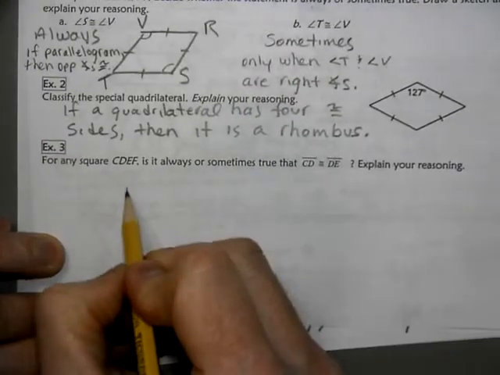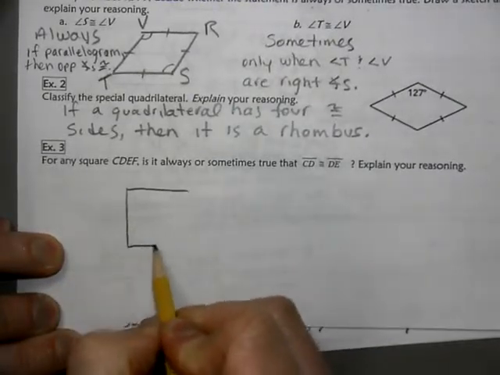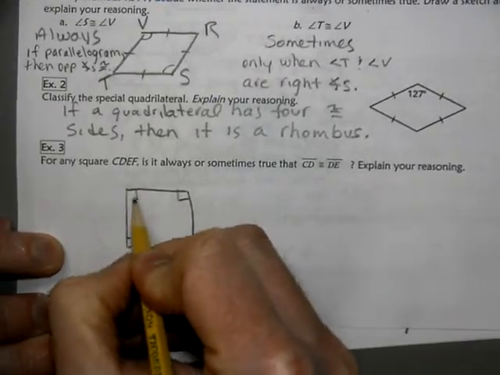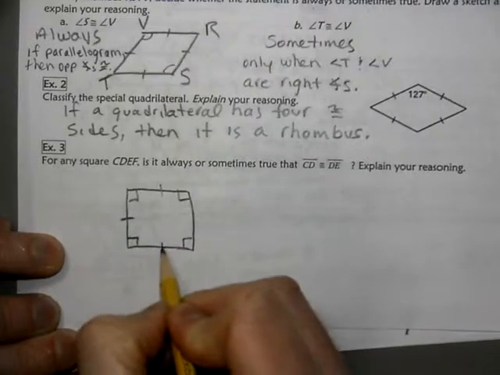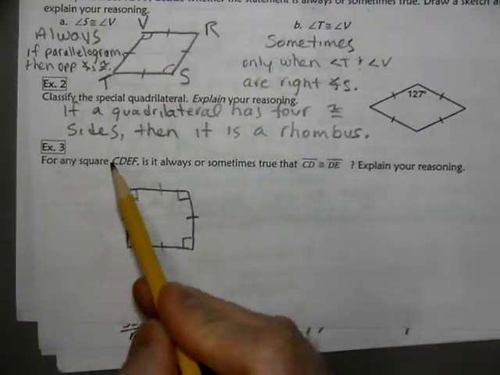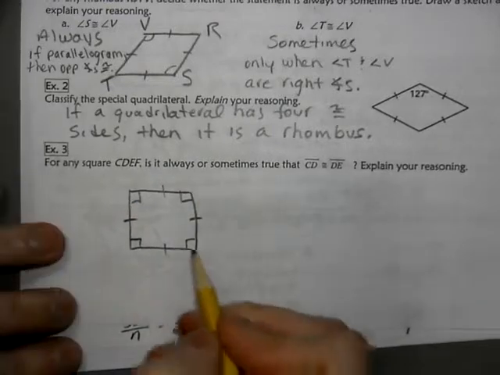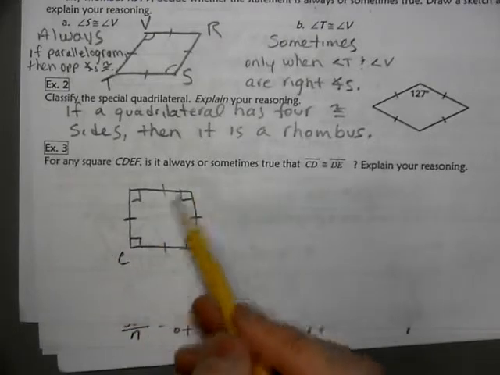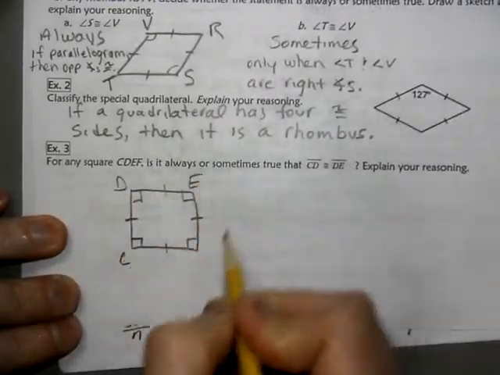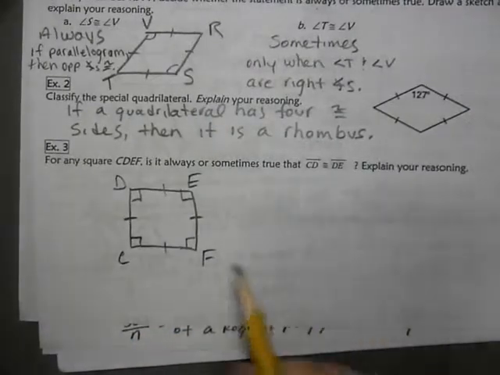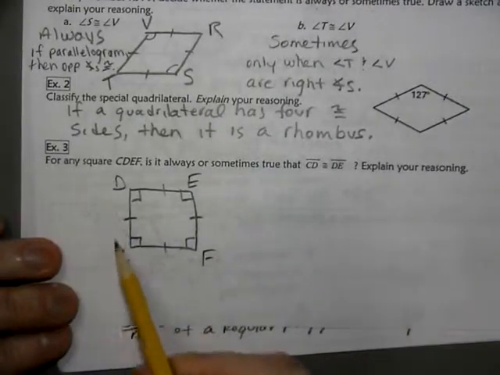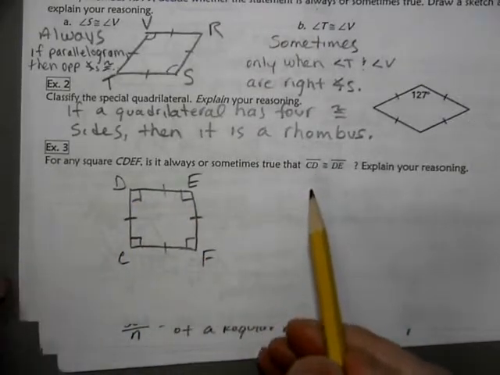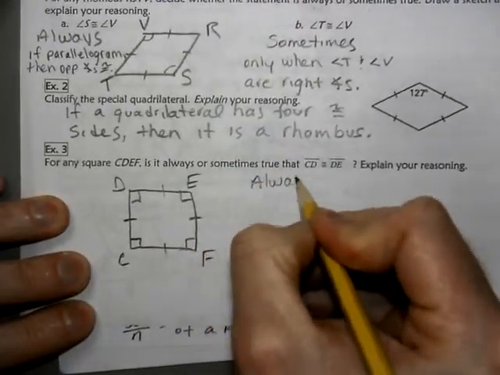For any square, I'll draw a possible square that has 4 right angles, 4 congruent sides, and is named CDEF. You can put the C on any corner you want. The D has to be in consecutive order, so you can't put the D across from it. Now the question is, is CD, which has 1 tick mark, congruent to DE, which has 1 tick mark? And of course, it's always going to be congruent.